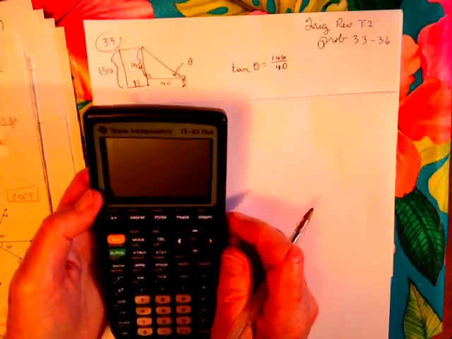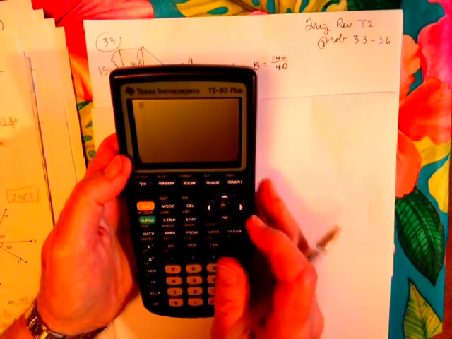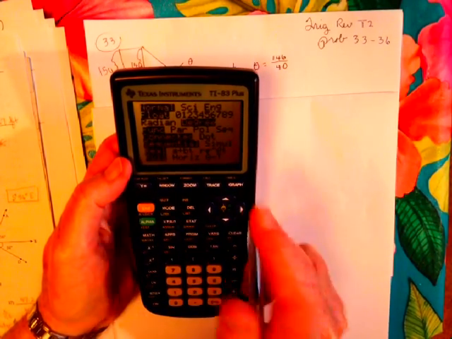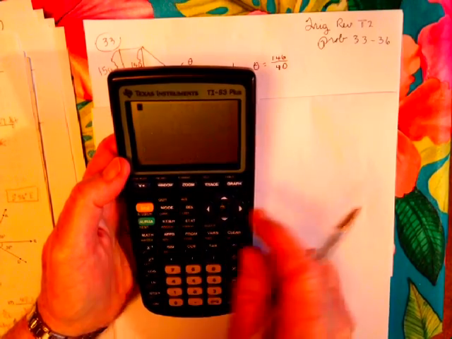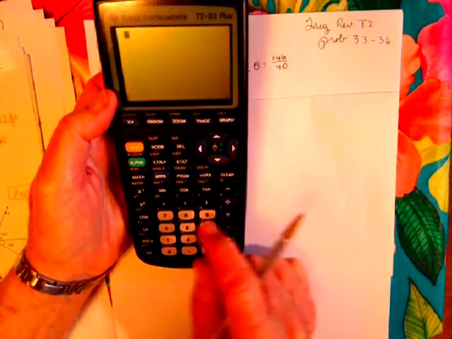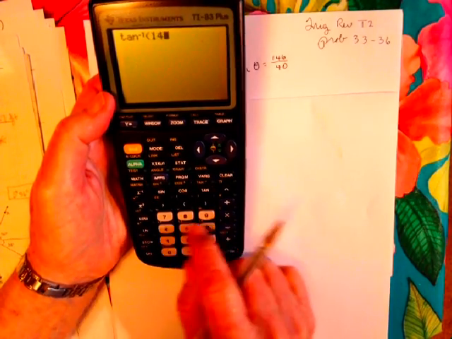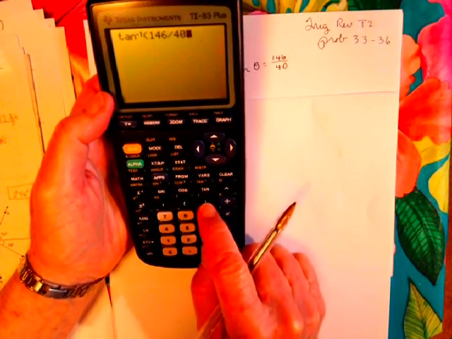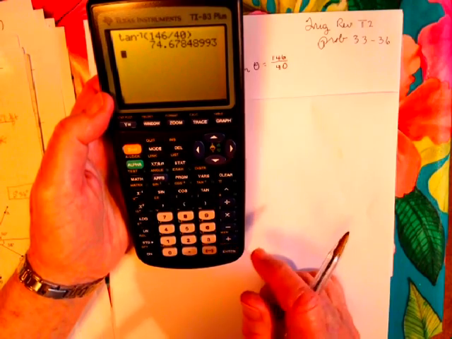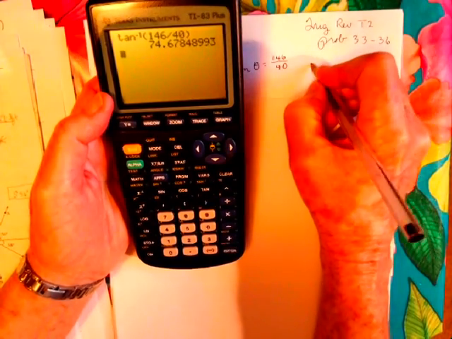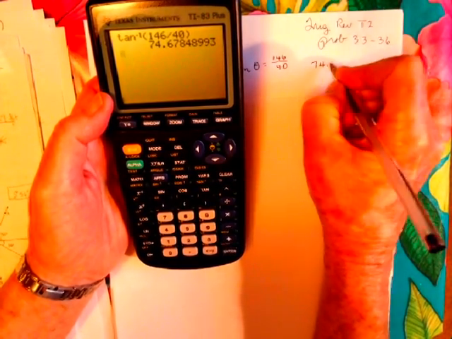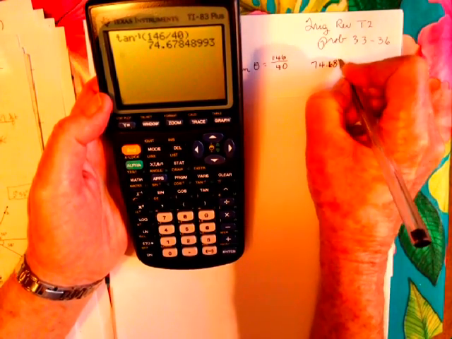We want this answer in degrees. So mode, be sure that your calculator is in degrees. Do second tangent, 146 divided by 40, close parentheses, press enter, 74.68 degrees.